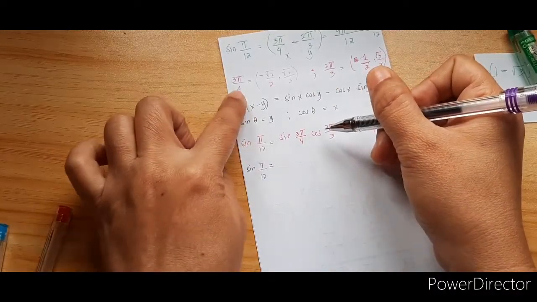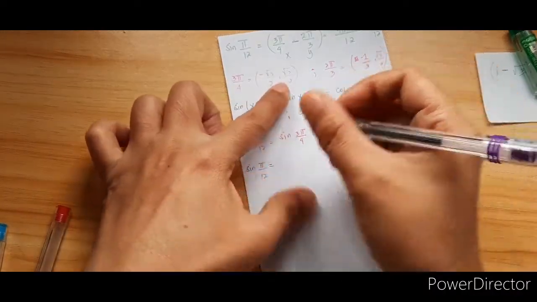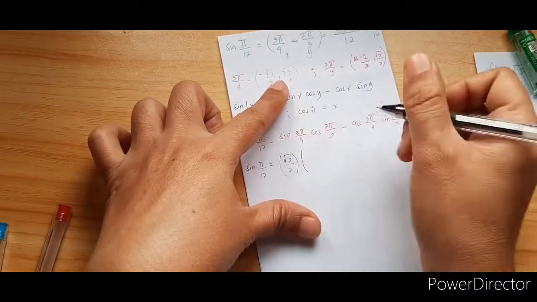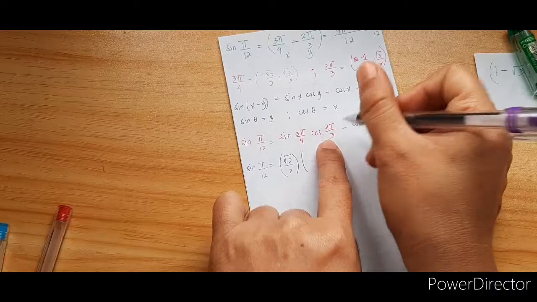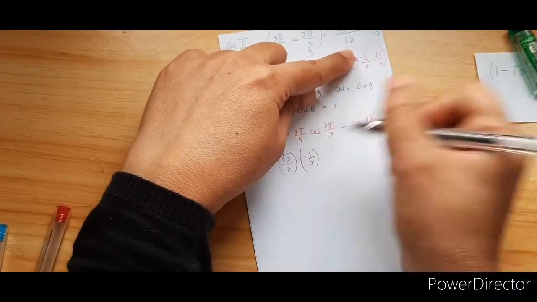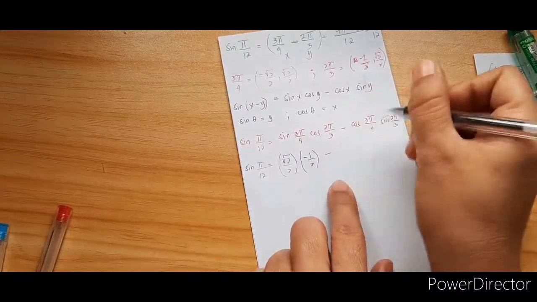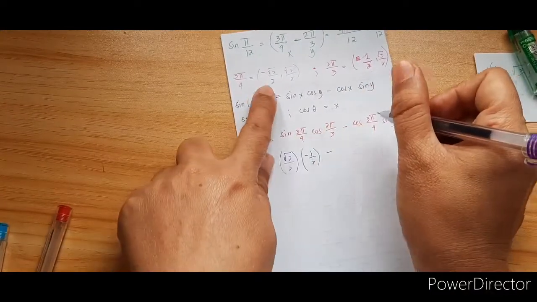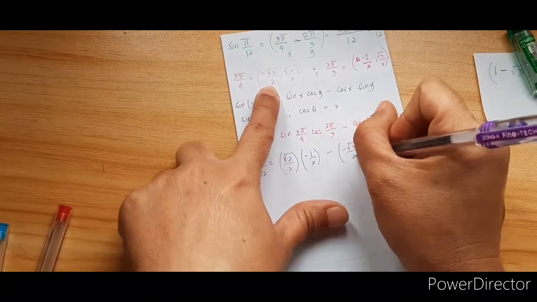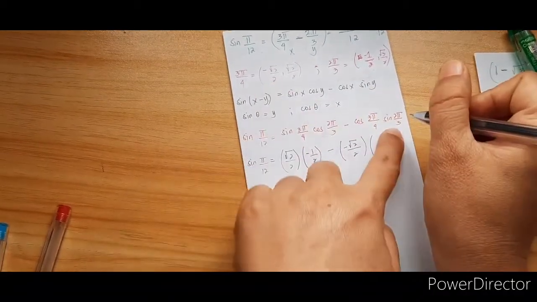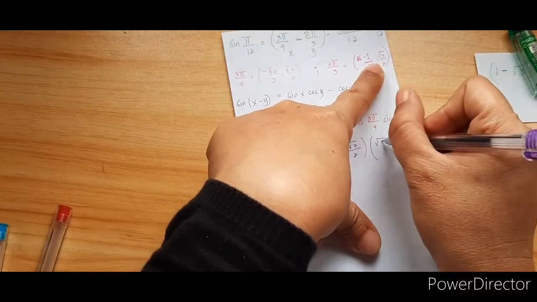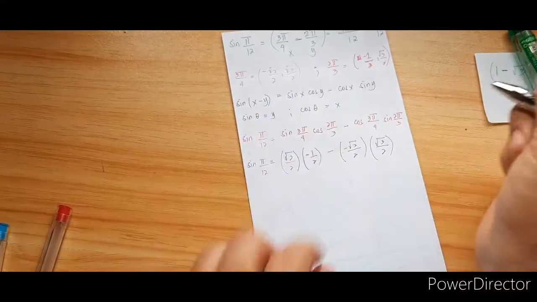So, sine 3 pi over 4, ang sine ay yung y coordinate. So, square root of 2 over 2 times cosine 2 pi over 3. So, yung x coordinate niya, negative 1/2. Okay? Minus cosine 3 pi over 4. So, yung x coordinate naman nito, negative square root of 2 over 2. Multiplied by sine 2 pi over 3 is square root of 3 over 2.